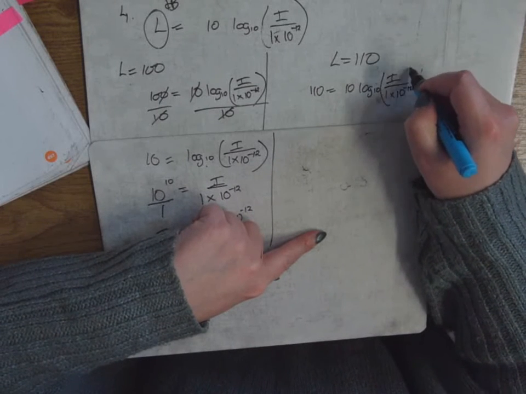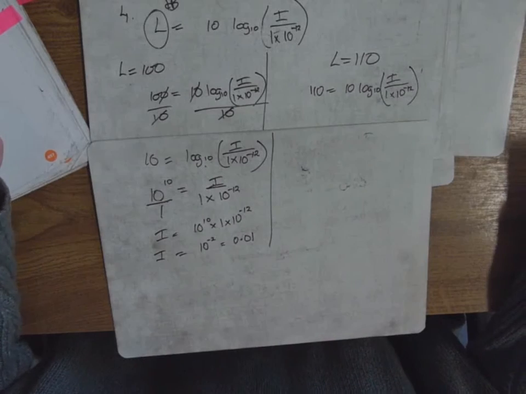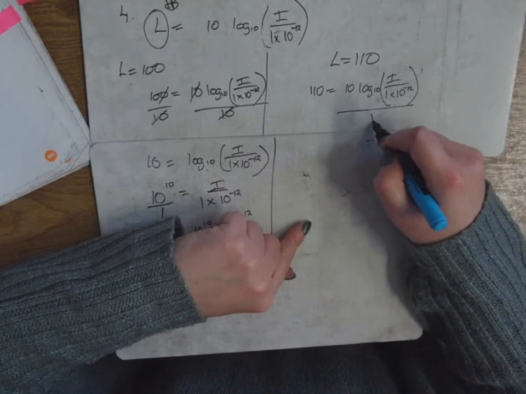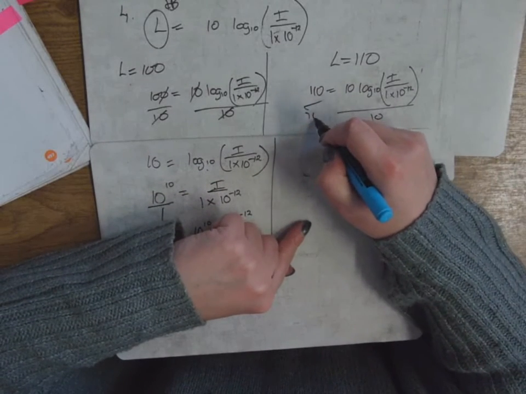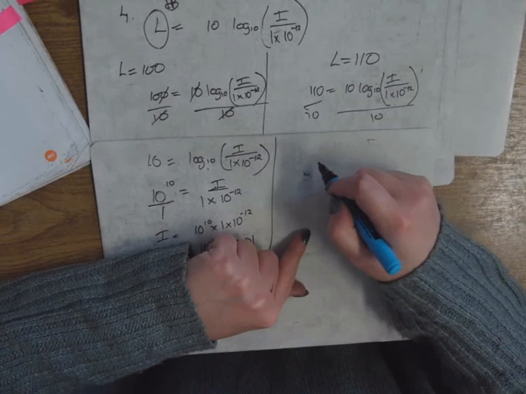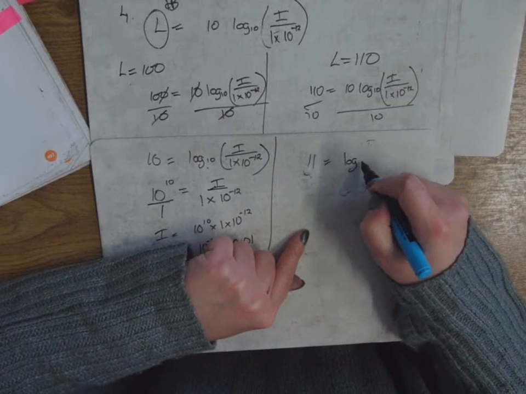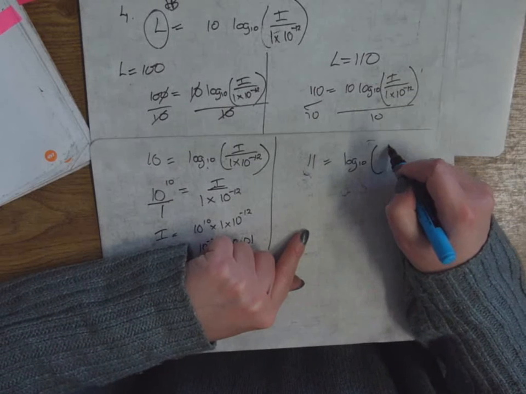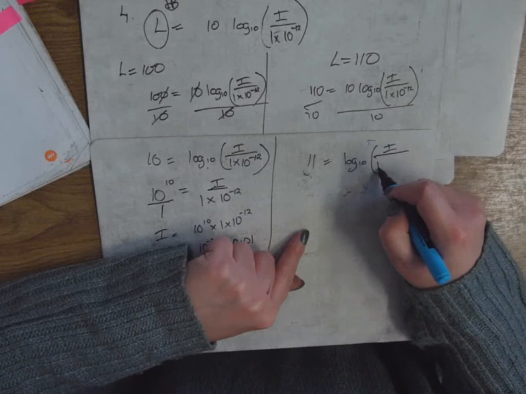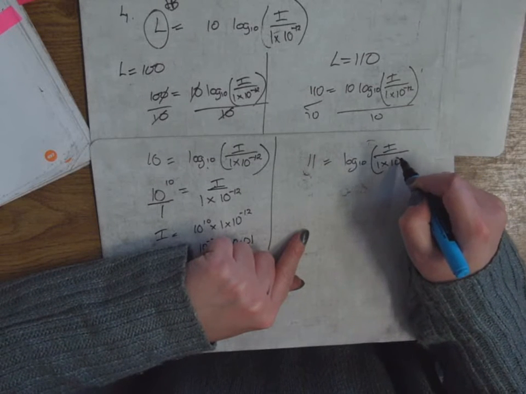Is that okay? So same thing again, divide each side by 10, and you'll end up with 11 equals log to the base 10 of I all over 1 by 10 to the power minus 12.